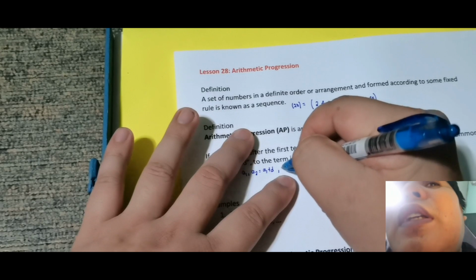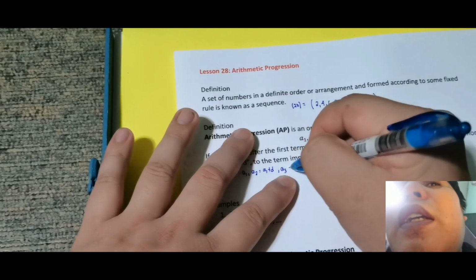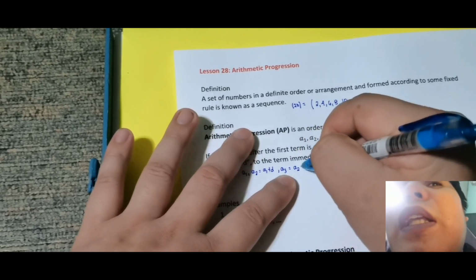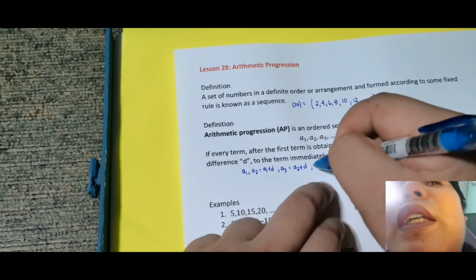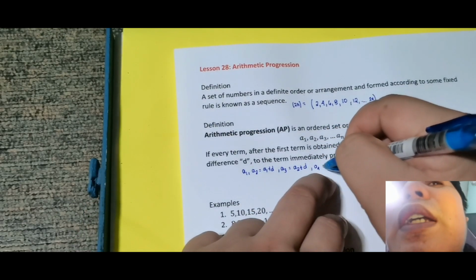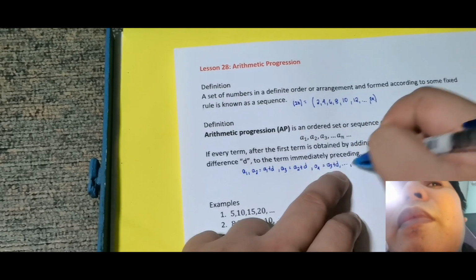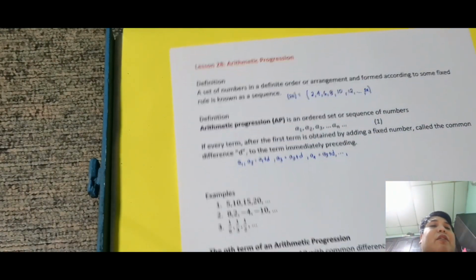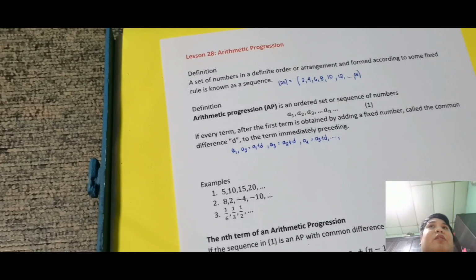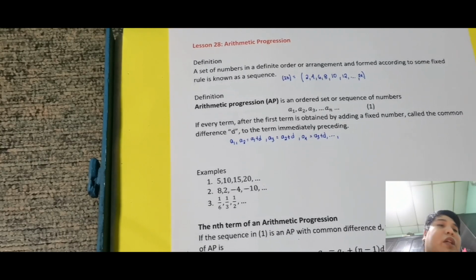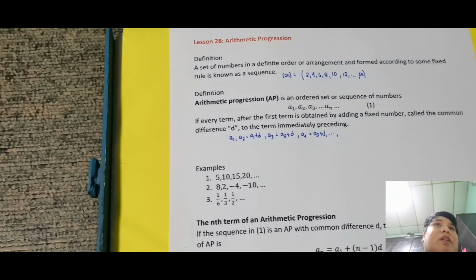Then a sub 3 equals a sub 2 plus d. A sub 4 equals a sub 3 plus d, and so forth. Para makuha yung second term, third term, fourth term, i-add mo yung previous term sa common difference d.